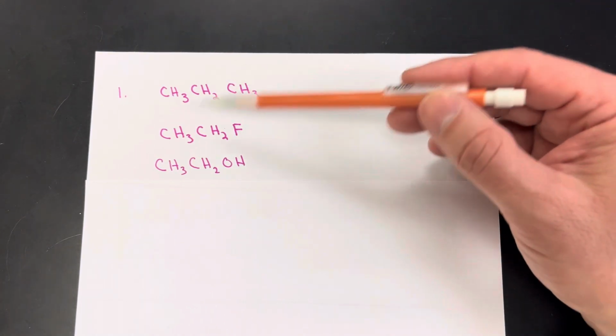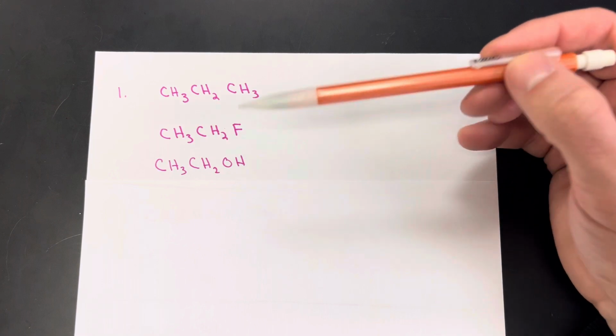And I want you to figure out which one of these has the lowest boiling point, which one has the highest, and which one's in the middle. So go ahead and draw these out and then try to determine which one has a higher boiling point and a lower boiling point.